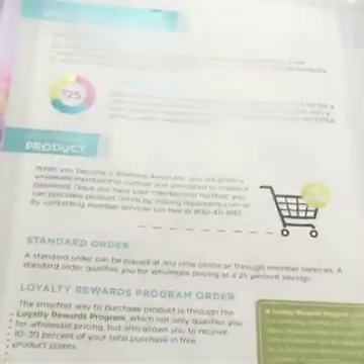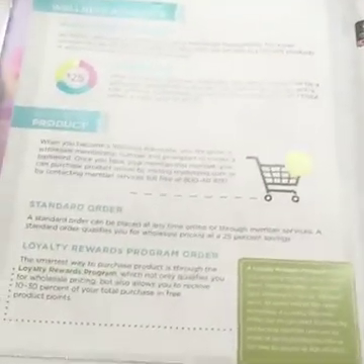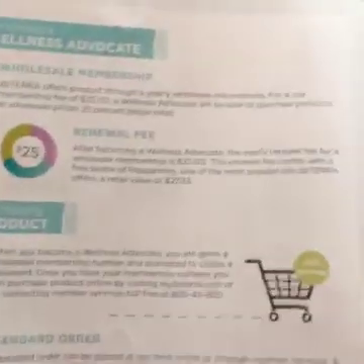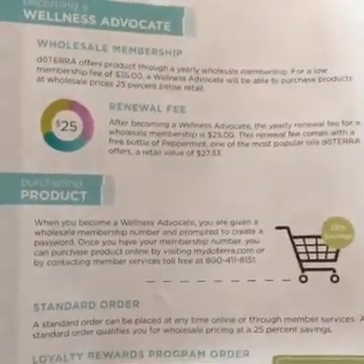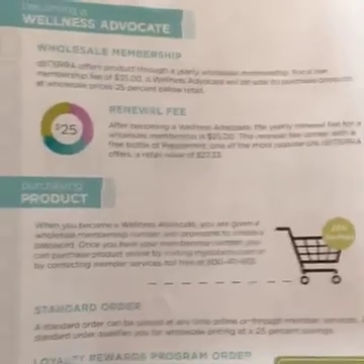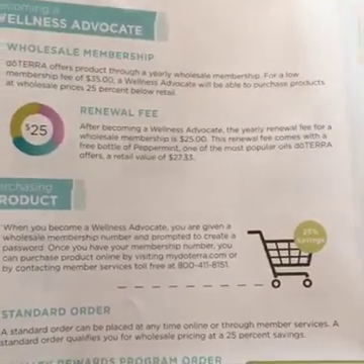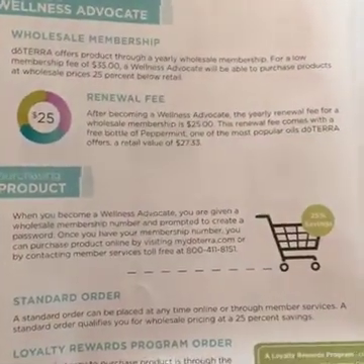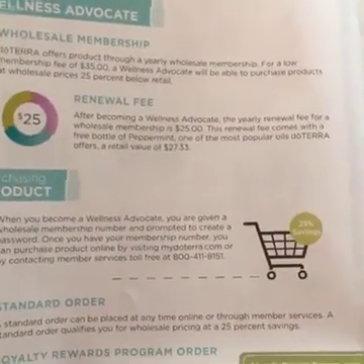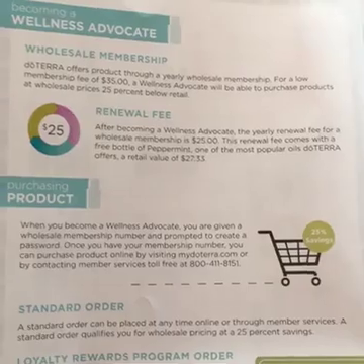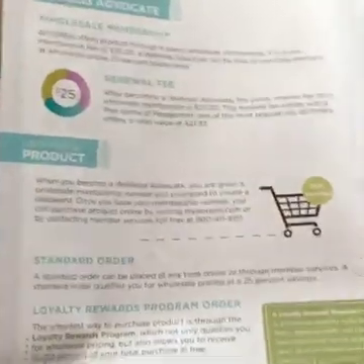And then they go into what your Wellness Advocate membership is all about. So basically it tells you have a wholesale membership. If you got a kit, that was free. If you want to renew it after a year, it will cost you $25, but they send you a free large bottle of peppermint. So that's pretty cool. And that peppermint's valued at $20.50. So it's a really good deal to renew after a year.